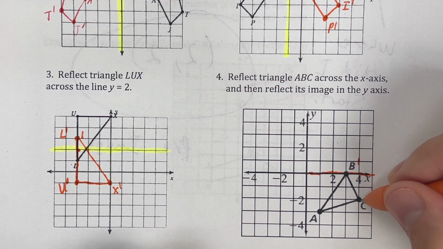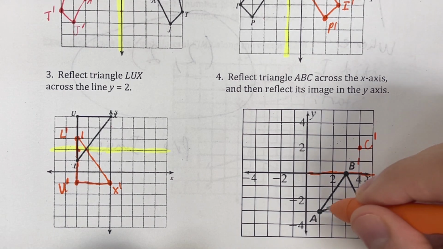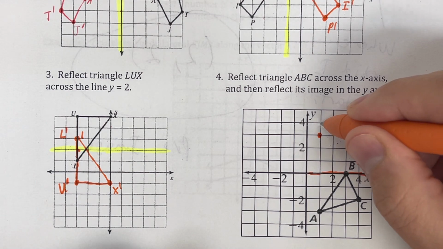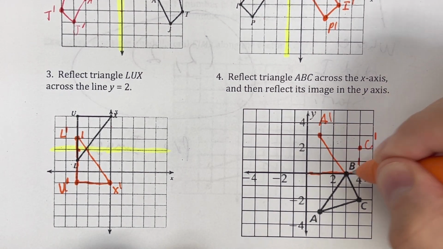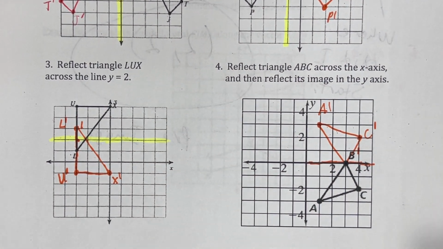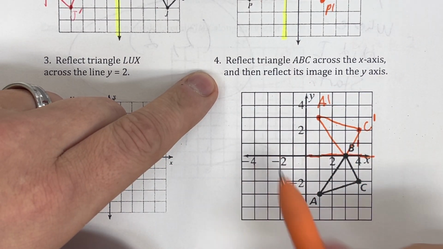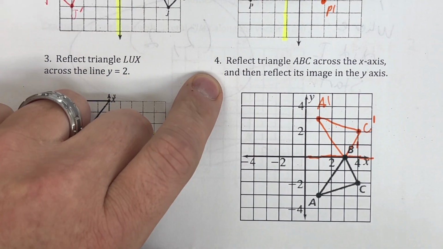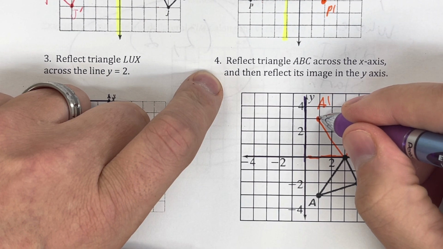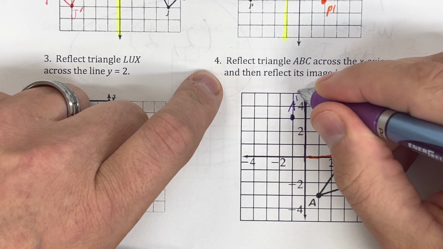C is 2 below, so it needs to go up 2 from this line for our C prime. A is 1, 2, 3 below, so let's go up 1, 2, 3. A prime. Now I will connect my new points. So I've made the first move. I still have to do one more because it also wants me to reflect that image over the y-axis. So now we're reflecting it across the y-axis. A prime is 1 to the right, so it needs to go 1 to the left. It'll be A double prime.